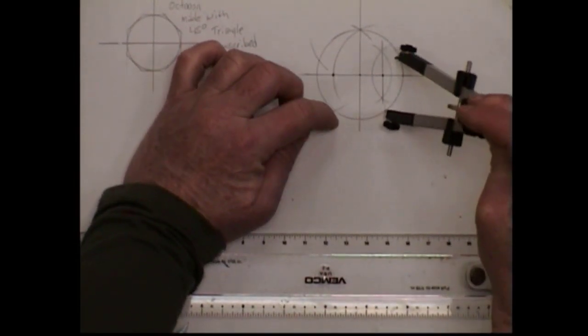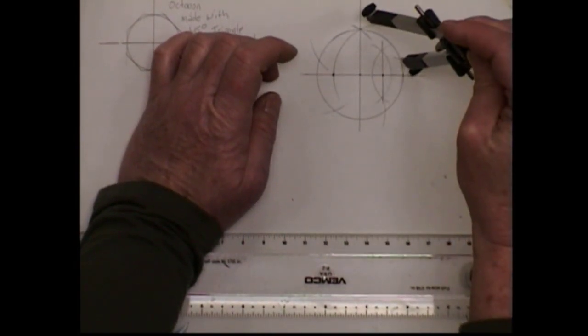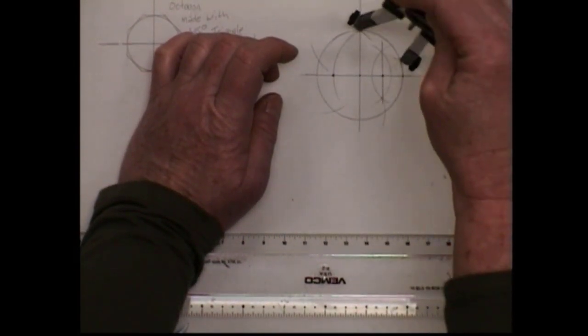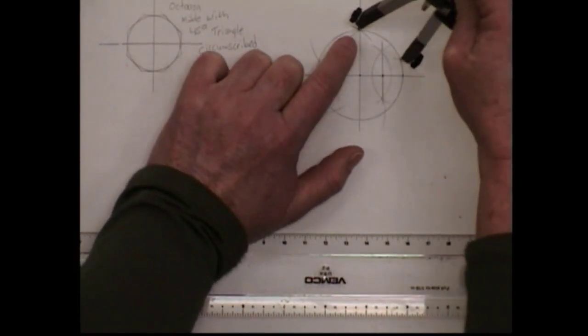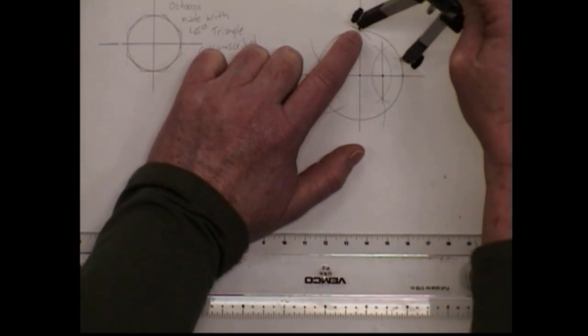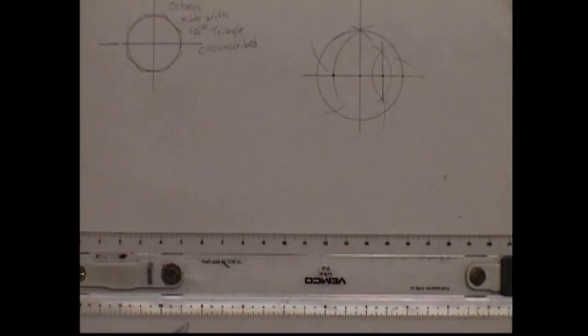And if you test yourself at the end, you should be able to put your needle point in that last mark and it end up back on your top quadrant if you did it correctly. And remember, just a little bit off in one of these steps can cause your pentagon to be off.